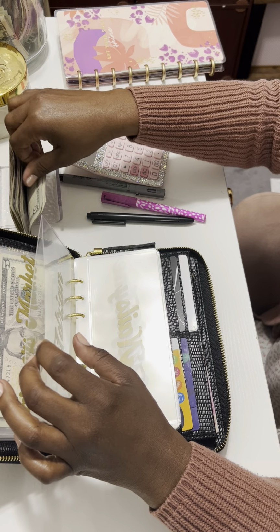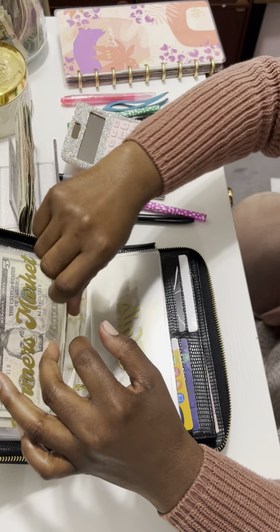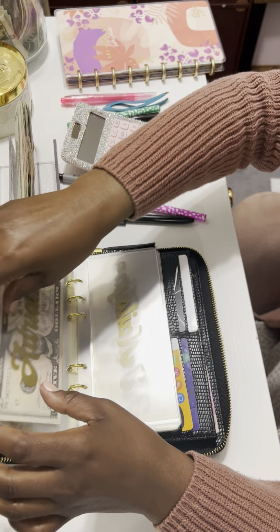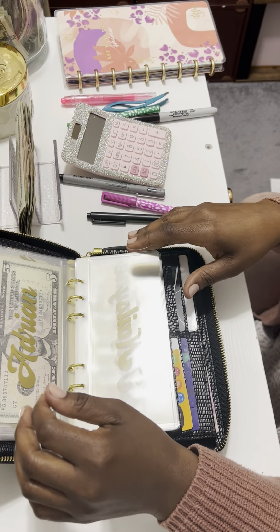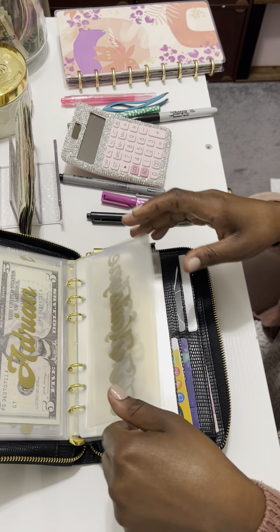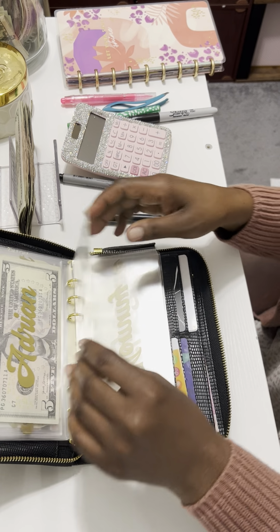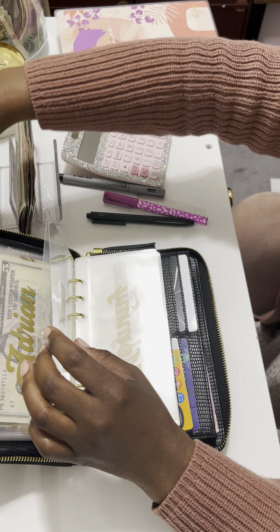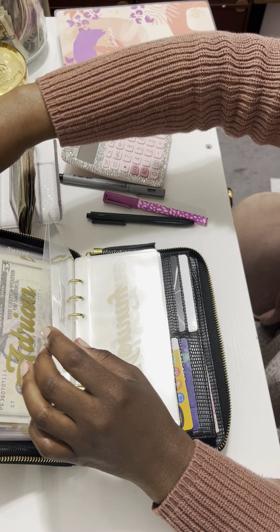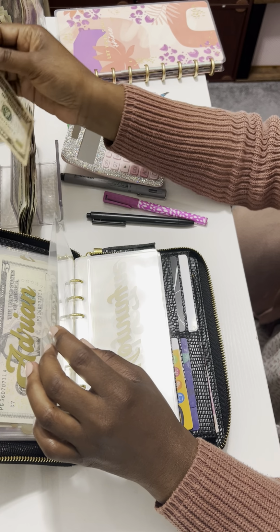For my husband, I'm going to add $5. This is if we're out and about and I want to bring him a coffee, or I see something I want to pick up for him. It's for whatever. And then for nails, for this week I'm actually going to add $10.